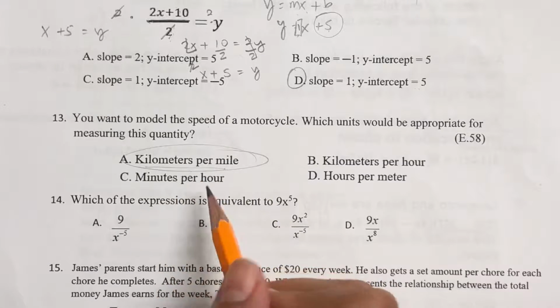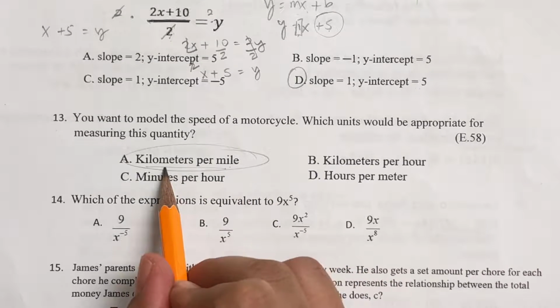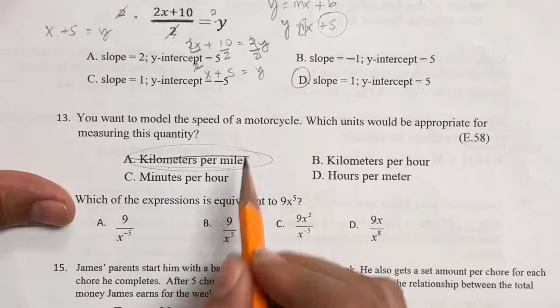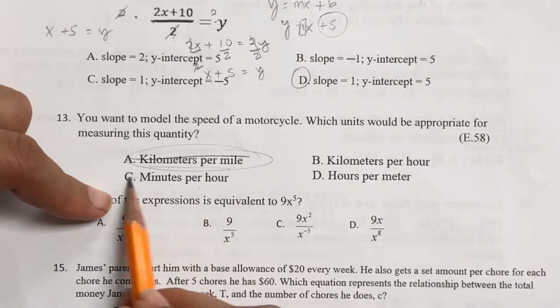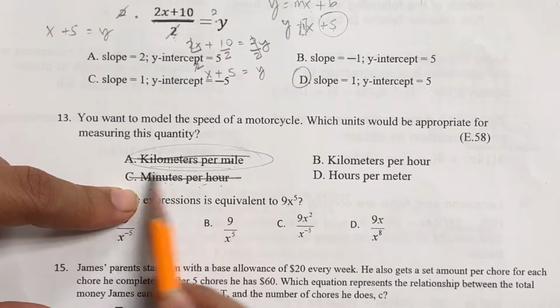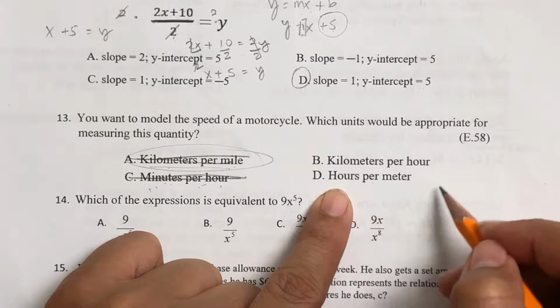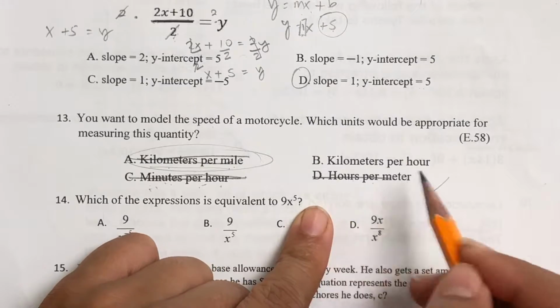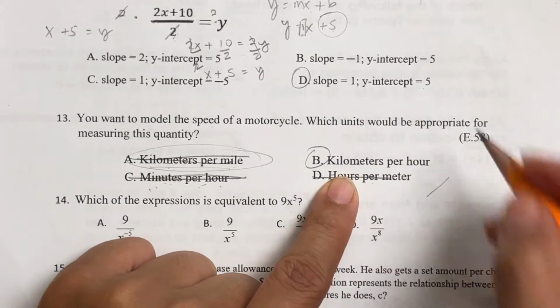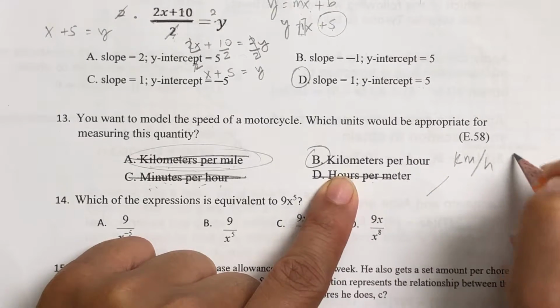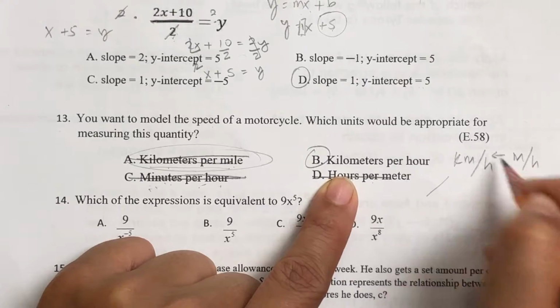Miles and kilometers depend on the country. So here we do miles. In different countries, they do kilometers. So it can't be that one. Minutes per hour, it can't be that. That's the same unit. Okay, so it can't be that or that. Hours per meter, it's never, time is always after the per. So it's not that, it has to be B. Kilometers per hour. You're used to seeing miles per hour, but in other countries, they use kilometers.